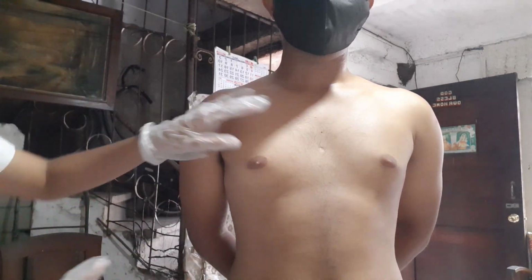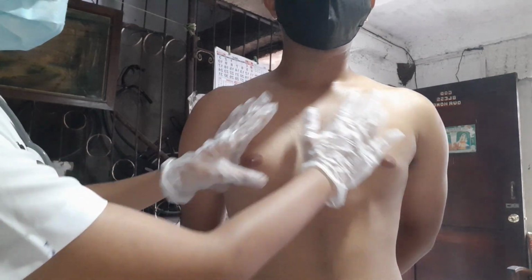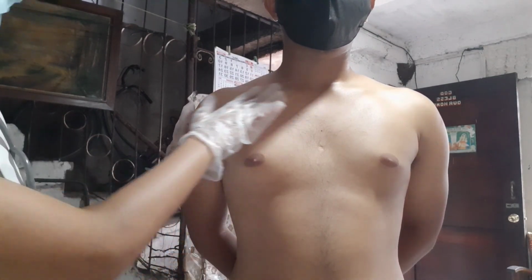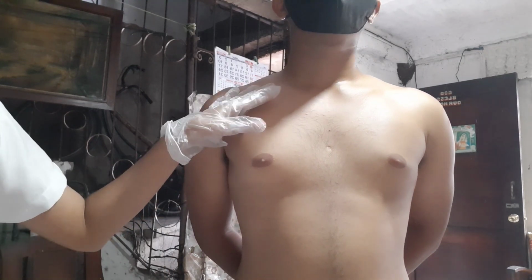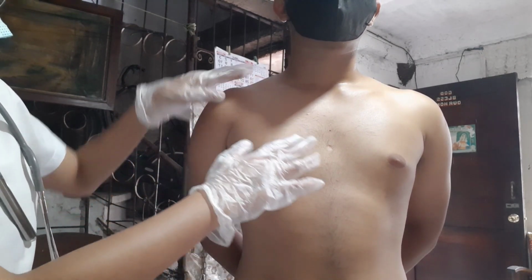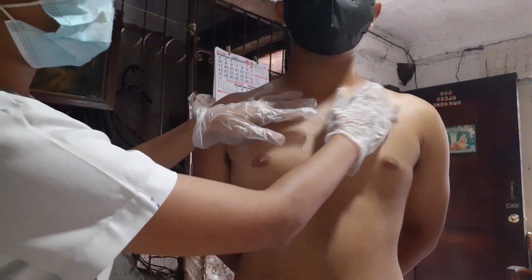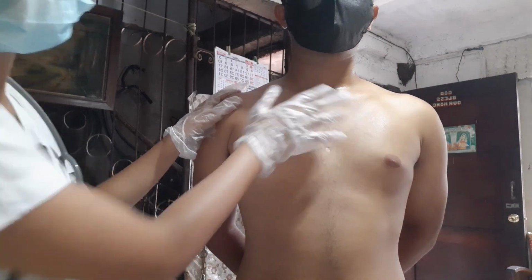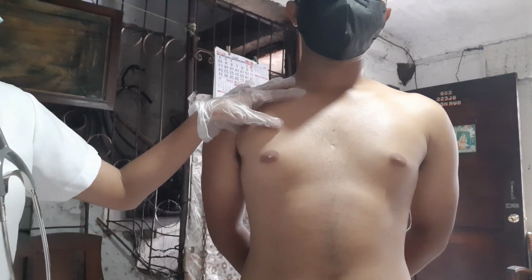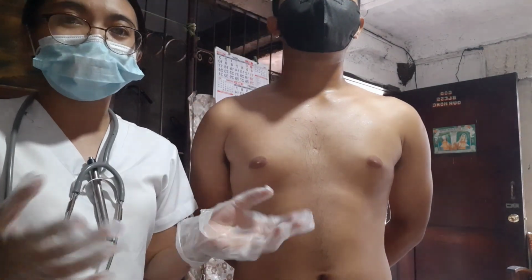So, as you can see, it is symmetric. I mean, the scapula is symmetric, and there are no protrusions, and the shoulders have an equal position here in the scapula and the chest of our patient. So that's it. Next, we are going to inspect for retractions and bulging of our patient.